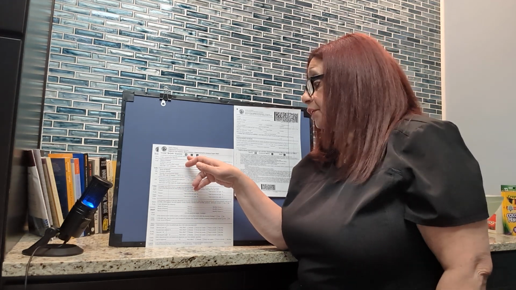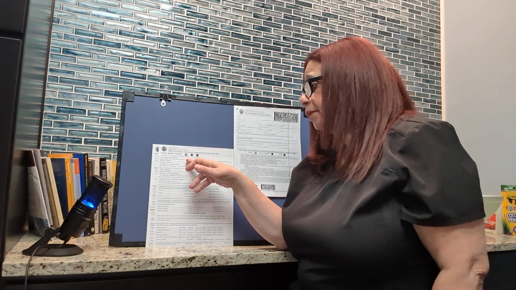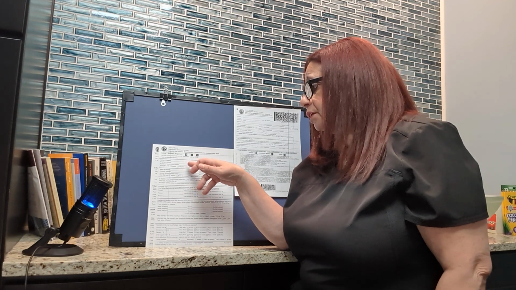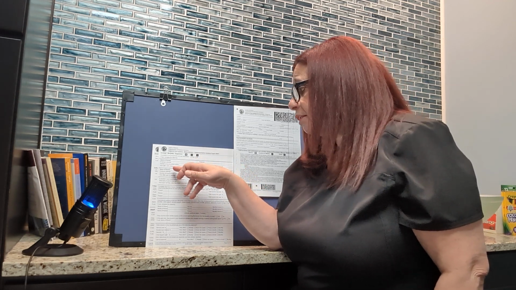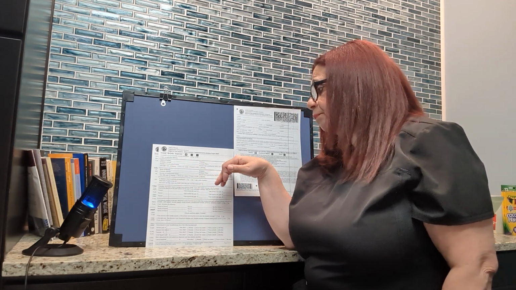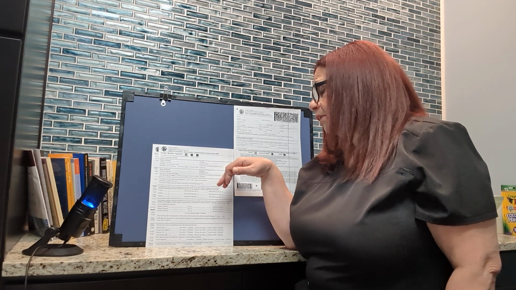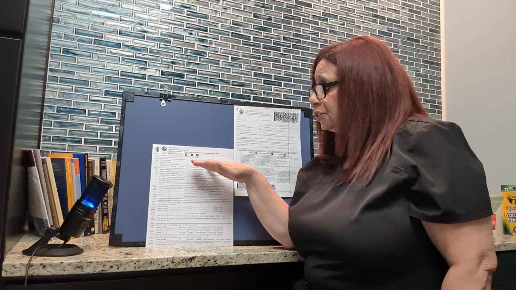But if somebody in your household is working, then you're going to put the name of the person who's working, their employer's address, how many hours they're working, and whether they get paid weekly, bi-weekly, or monthly. You're going to put the employer's name, the employer's phone number, and what you're getting before taxes, right? And that's just one person.